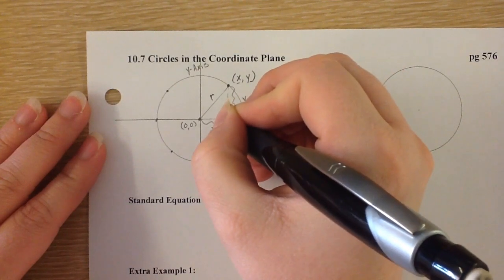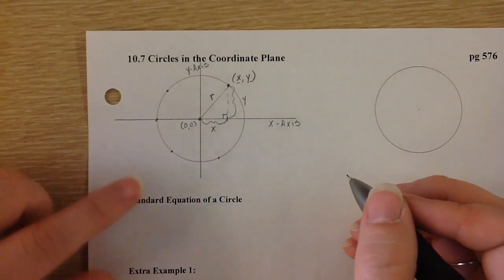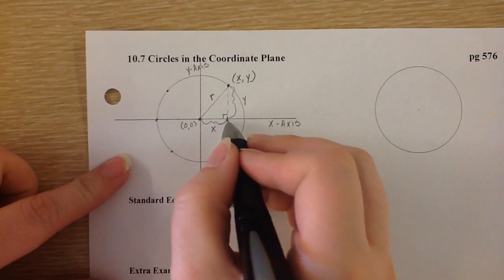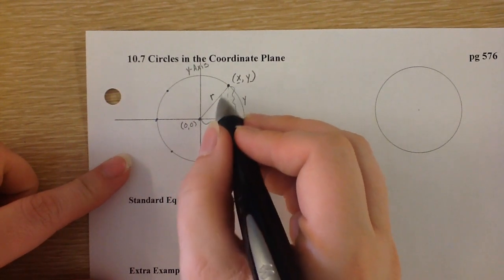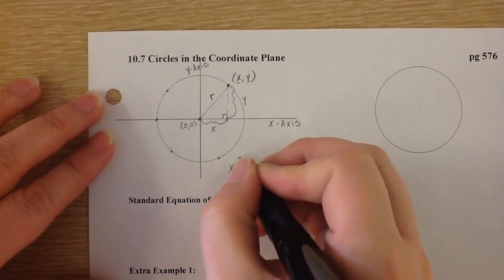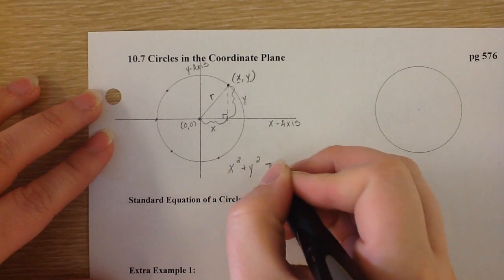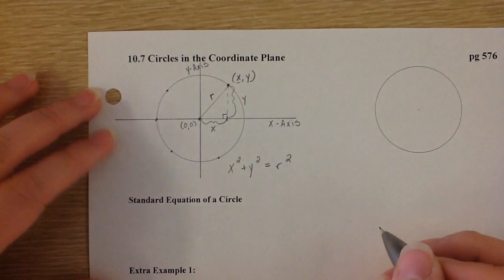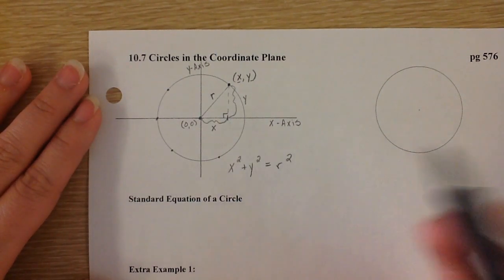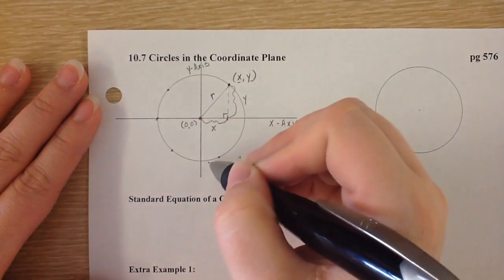And if you notice here, I've actually made a right triangle. And by using the Pythagorean theorem, I can actually relate the X, the Y, and the R. Because if I take this X and square it, plus the Y and square it, that'll give me R squared. Okay, so X squared plus Y squared equals R squared. And that would be true for any point on this circle.